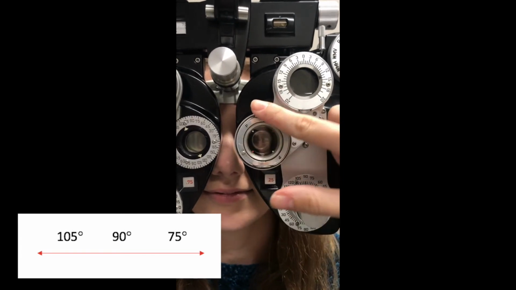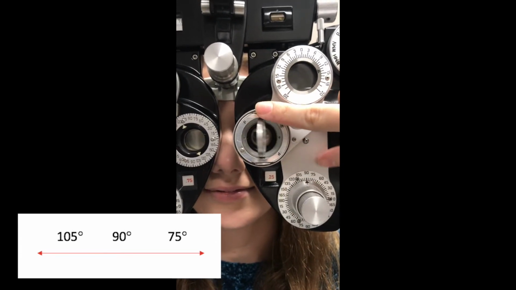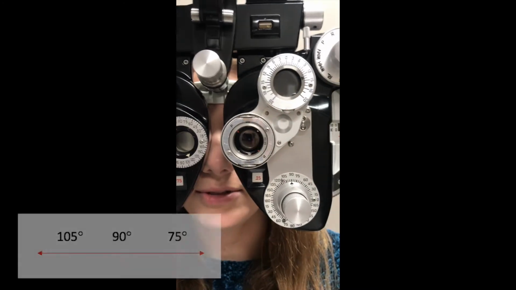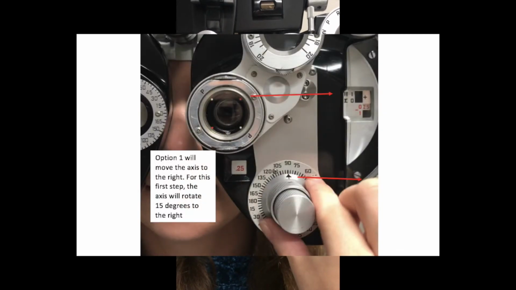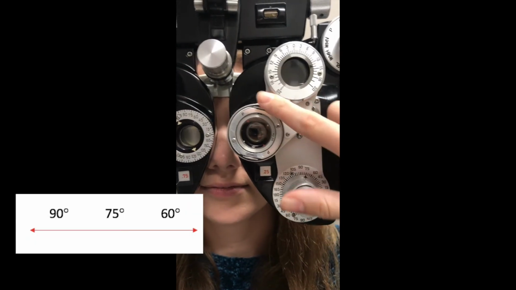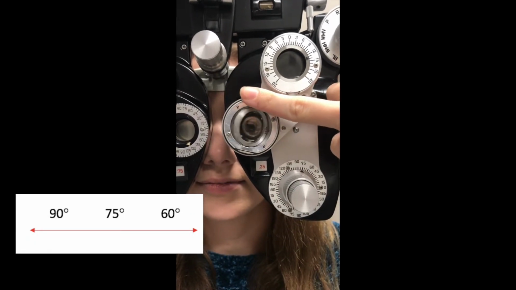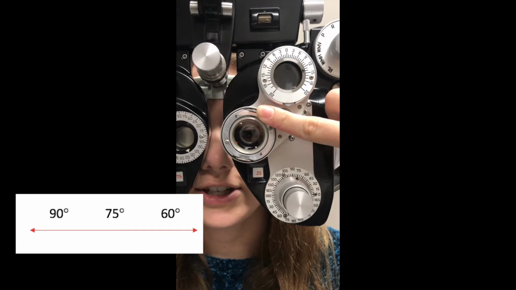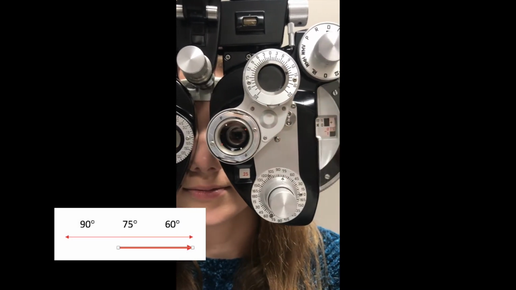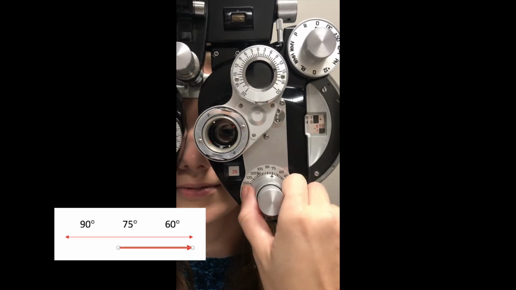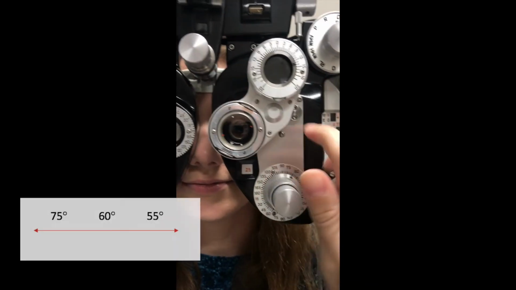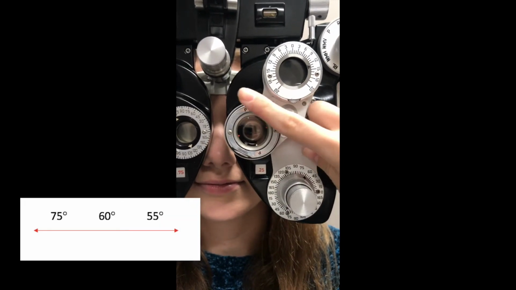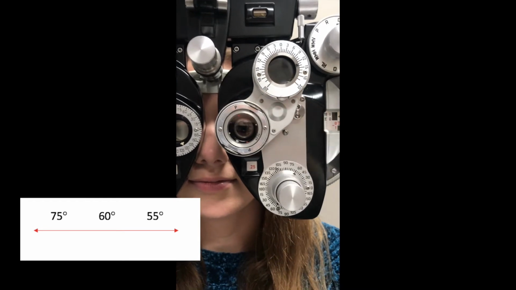So option 1, Abigail, or option 2? Option 1. Option 1, so she wants to move it to the right. Here we go. Let's try this now. Okay, Abigail, option 1 or option 2? Option 2. Option 2. Once again, the red dot's going to the right, so we will move 15 more degrees to 60 here. Okay, Abigail, option 1 or option 2?